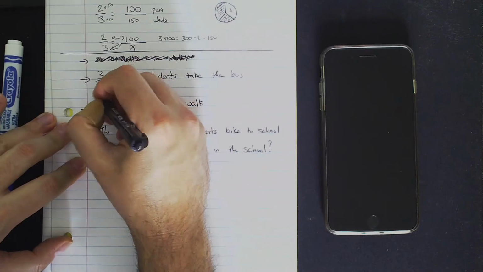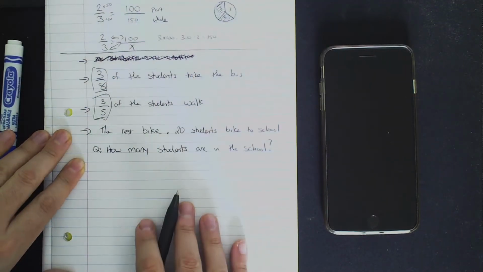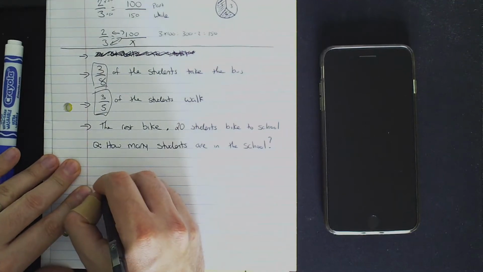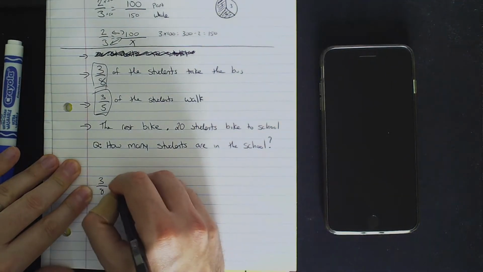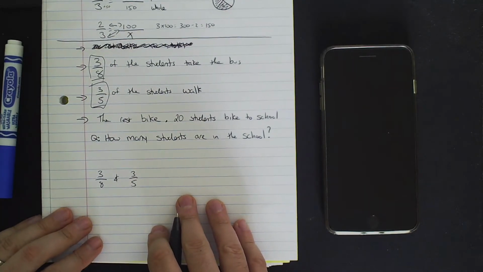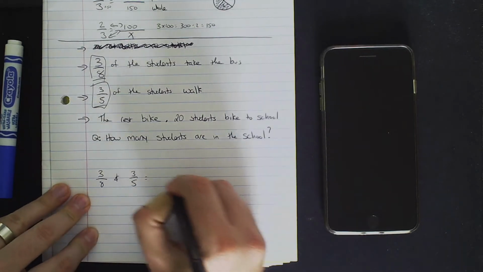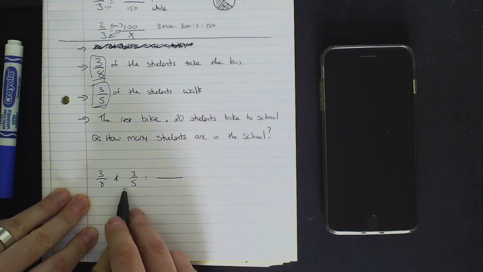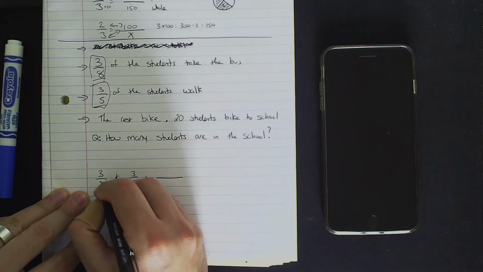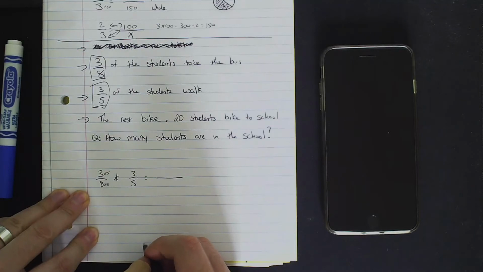So let's take this fraction and this fraction here. 3/8 and 3/5, that's the key here. We need to find a common denominator for these 2 numbers. Now, in previous videos, I've just advised my students to multiply the denominators by each other. So 8 needs to be multiplied by 5. That means this needs to be multiplied by 5.